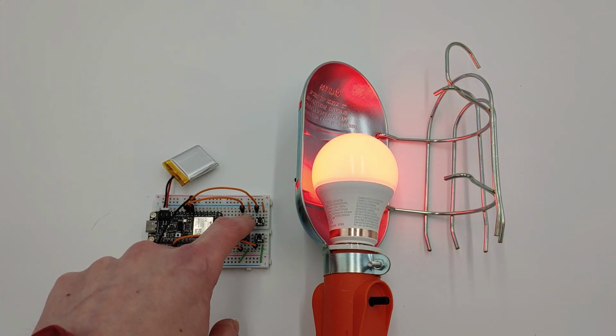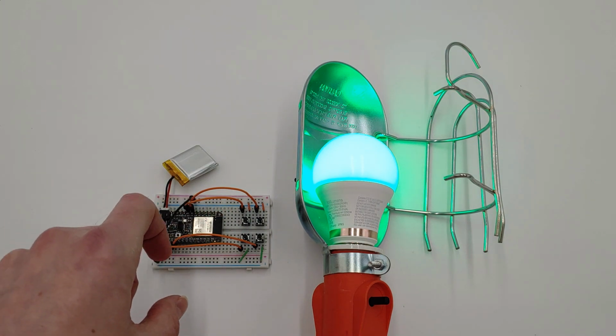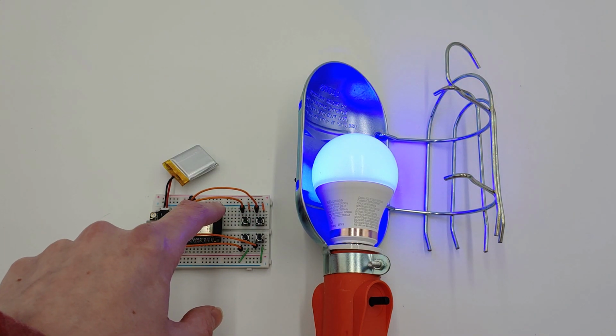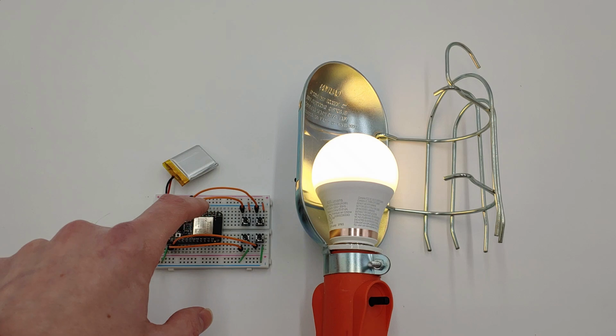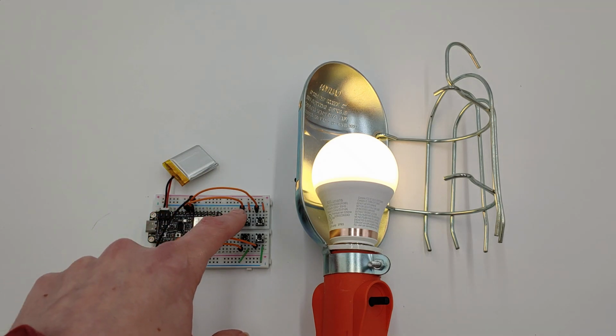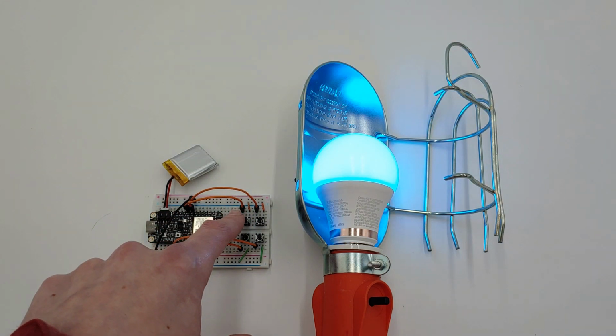Among other things, they support a very basic control protocol with commands sent via UDP on the local network. We've recently released a library that makes it easy for you to control the lights from CircuitPython.